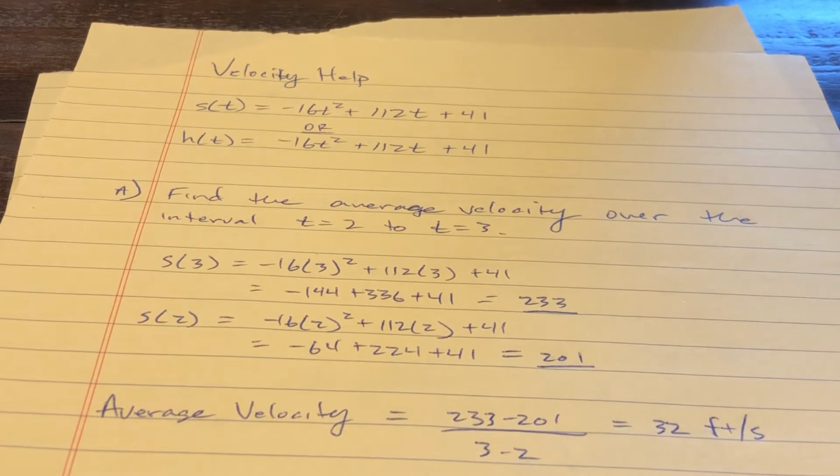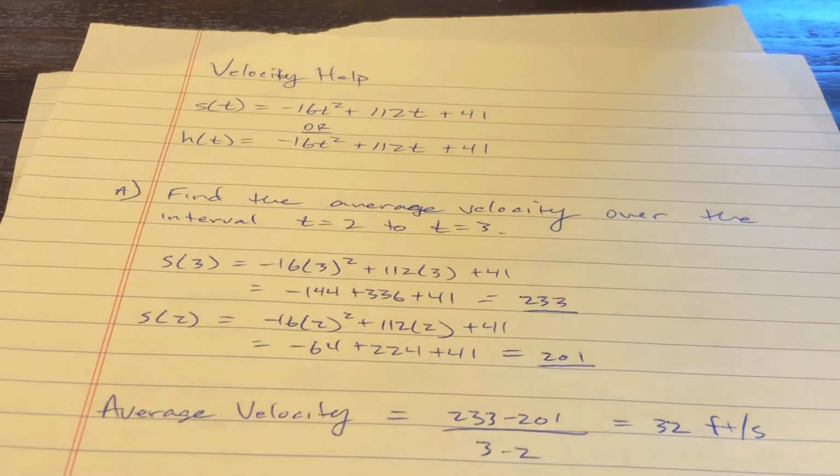It could be s of t, position, or it could be h of t, meaning the height of an object as it's being shot through the sky. Negative 16 t squared. That negative 16 is important. It has to do with acceleration, feet per second squared. 112 is the initial velocity, and 41 is the initial height. So you could be given either of those. It could be s of t or h of t.